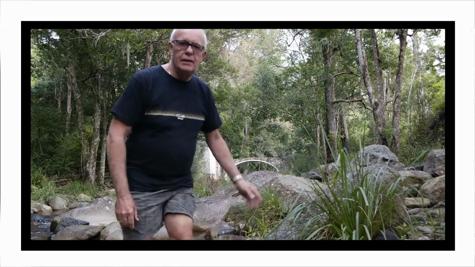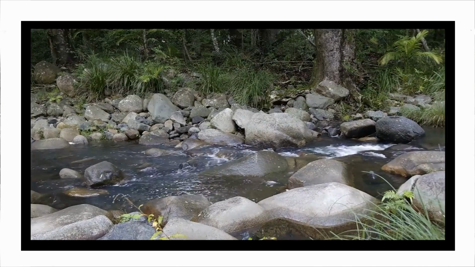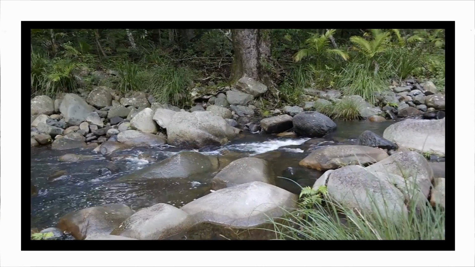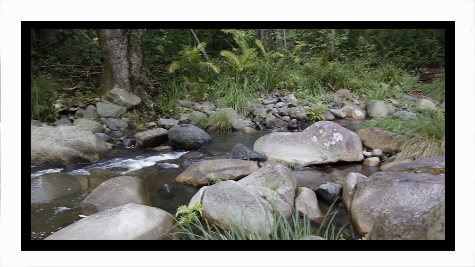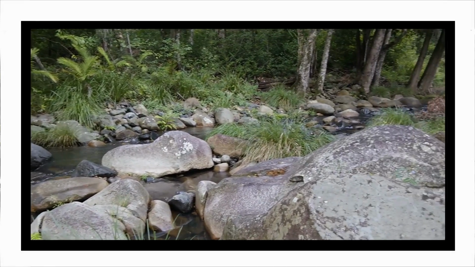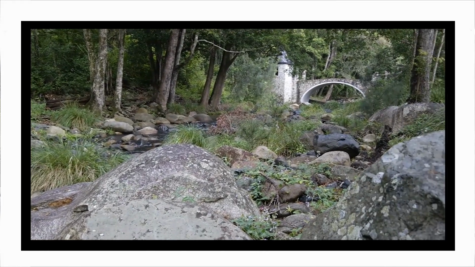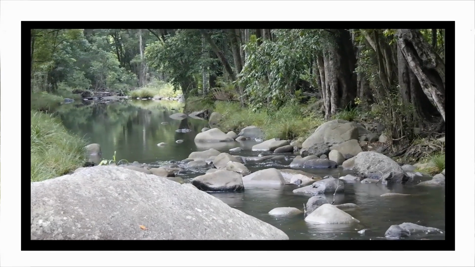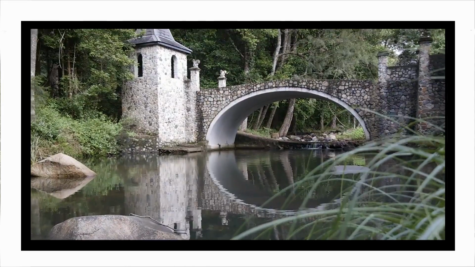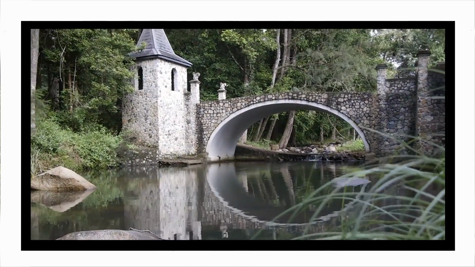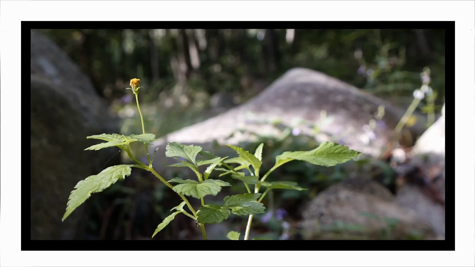How good is this? Beautiful, beautiful, beautiful. Lovely flowing creek. This amazing structure in the background here has been built by the resident who lives on the opposite side of the creek where the main road runs, and it's something of a hidden treasure because you can't actually see it from the road. And I wouldn't have known it was here if not for some of the amazing photographs posted on Australian Landscape Photographers.